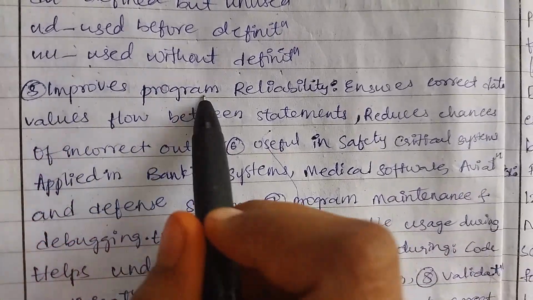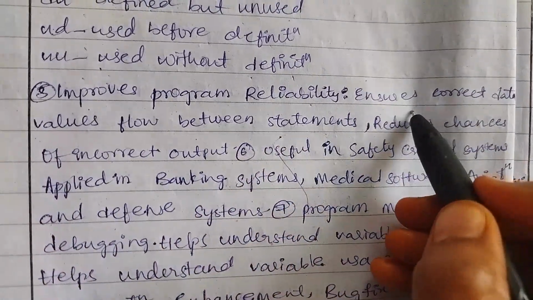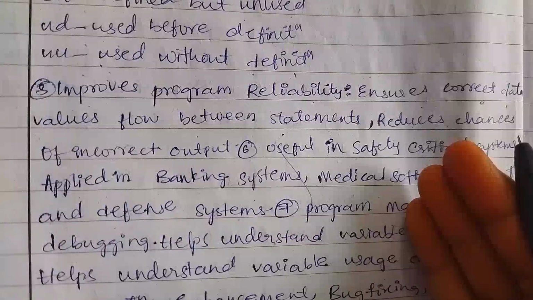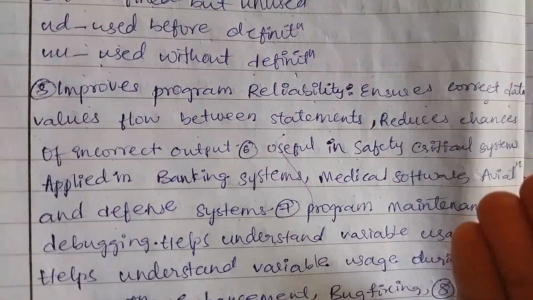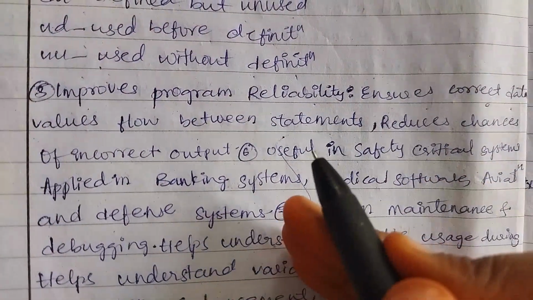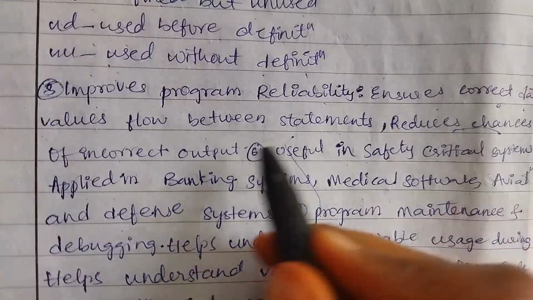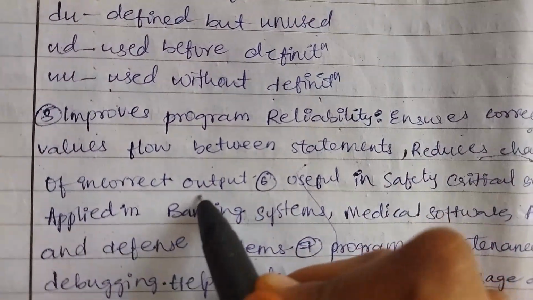Then we need to improve program reliability, ensuring correct data and values flow between statements and reducing chances of incorrect output.